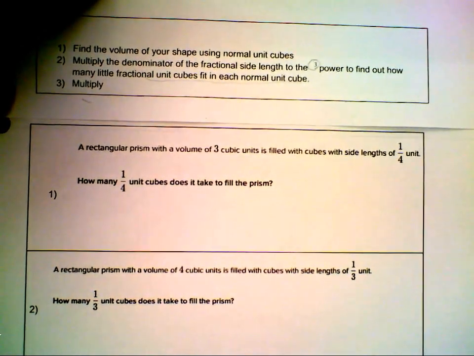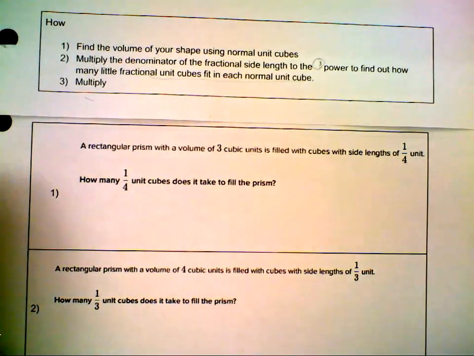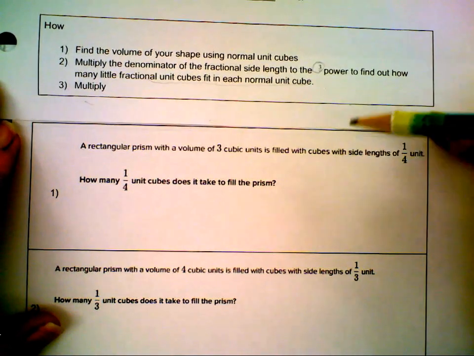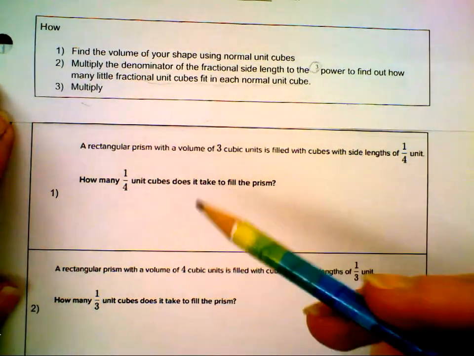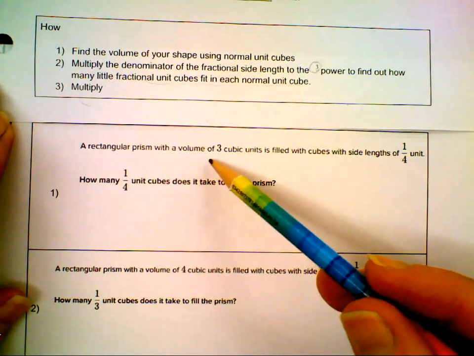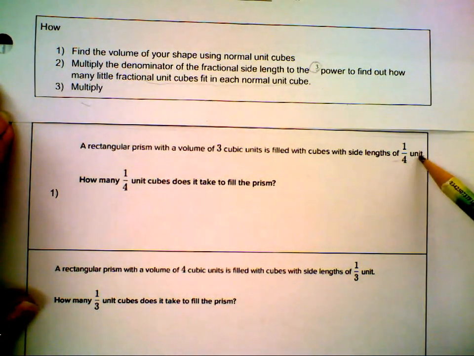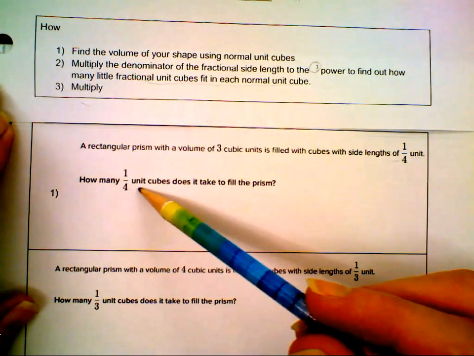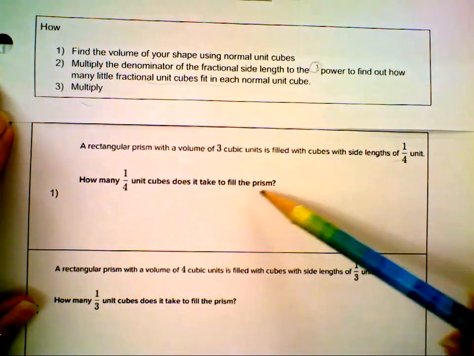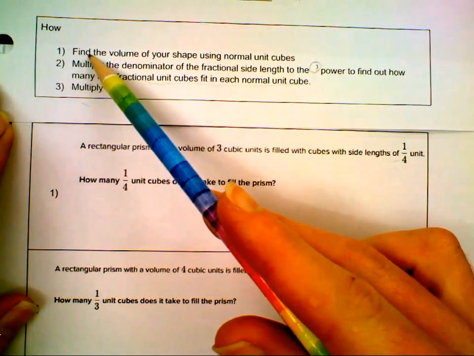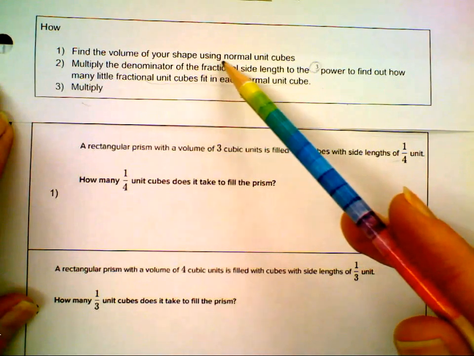Okay. So here are our steps, and here is our first problem. It says a rectangular prism with a volume of 3 cubic units is filled with cubes with side lengths of 1/4 unit. How many 1/4 unit cubes does it take to fill the prism? Step 1. Find the volume of your shape using normal unit cubes.